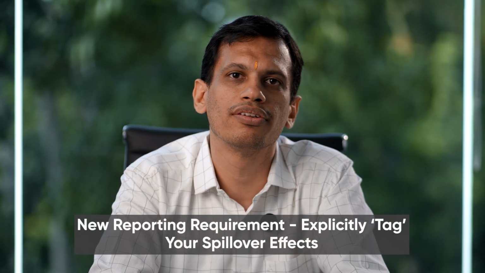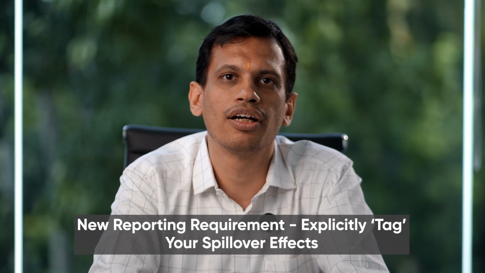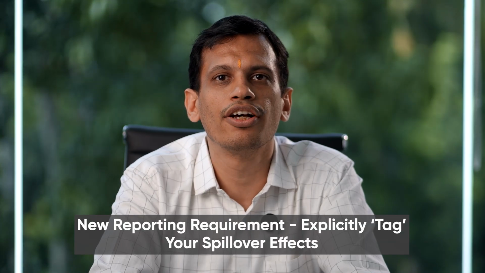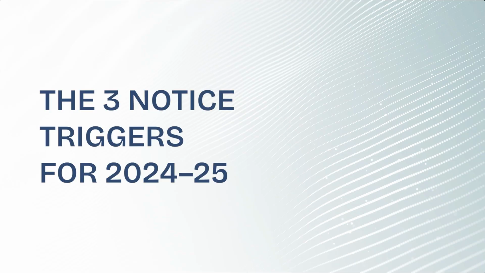The threshold for the current year remains standard. GSTR-9 is mandatory for turnover above 2 crores and GSTR-9C for turnover of more than 5 crores. But the real story lies in the new reporting requirement. There is a decisive shift where the portal demands you explicitly tag your spillover effects. There are three specific changes you should focus on for the financial year 24-25.